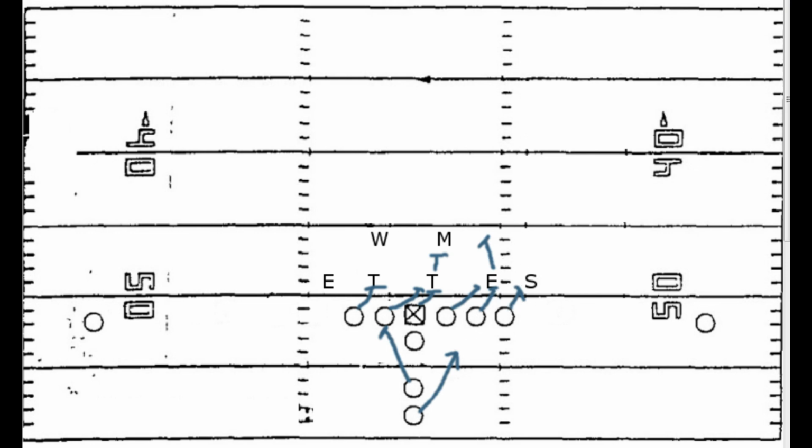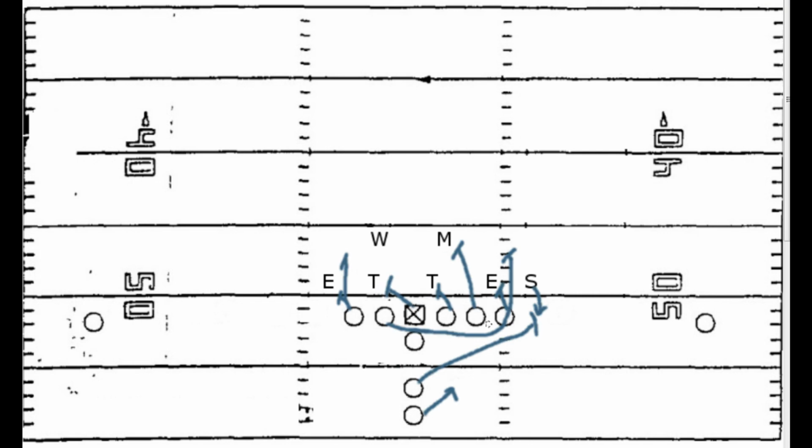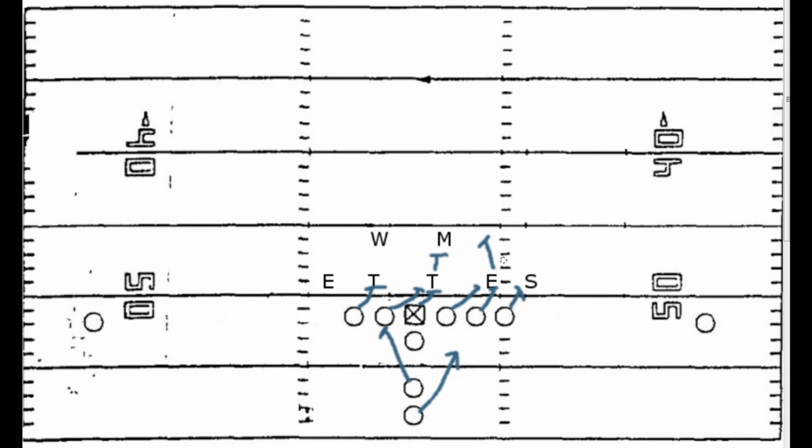Here we're reach blocking them. With power, we're down blocking them. And then here we pull to the second level, where with zone, we just combo block to the second level. But really, we're just trying to achieve the same type of goals. So that's rushing offenses on a very simple level.